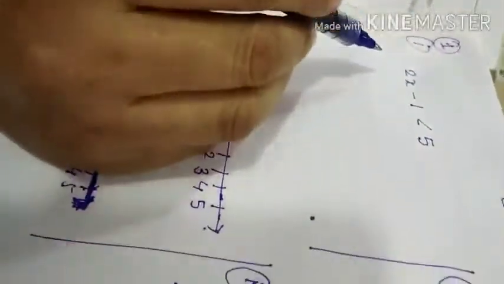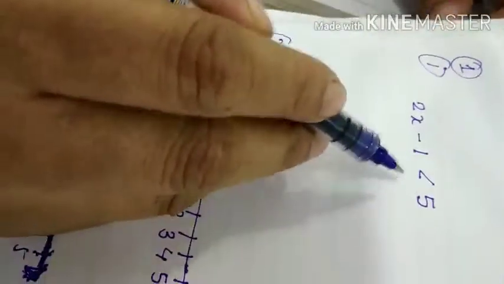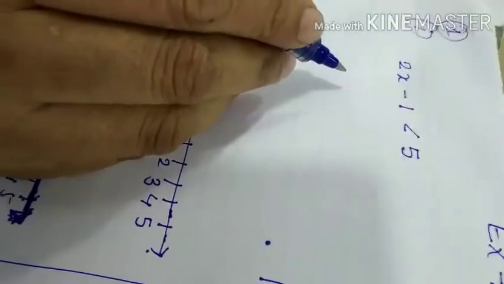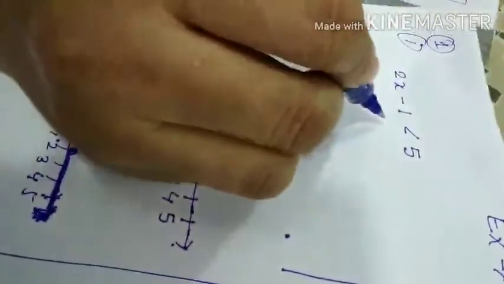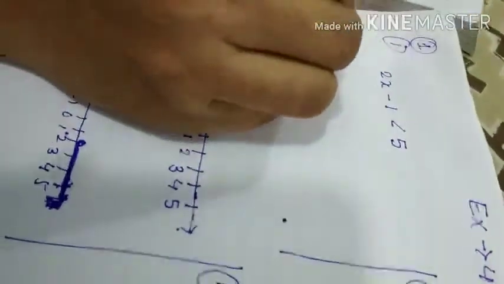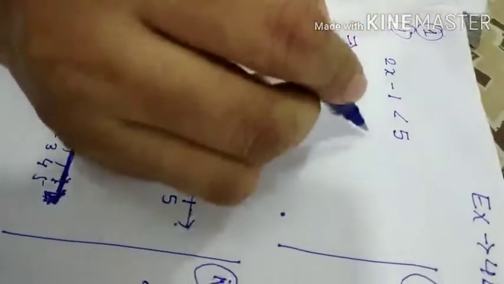To understand exercise 4b, the first question says 2x minus 1 is less than 5. They are asking us to represent the following inequation on a real number line. To solve this, we have studied the rules for addition and subtraction. We keep the x term on one side and all the rest of the terms on the other side.